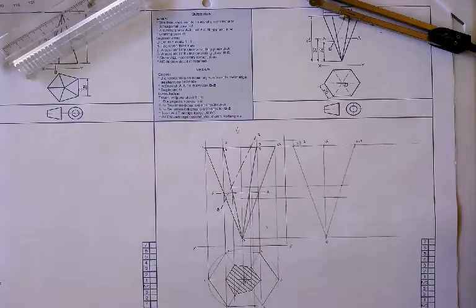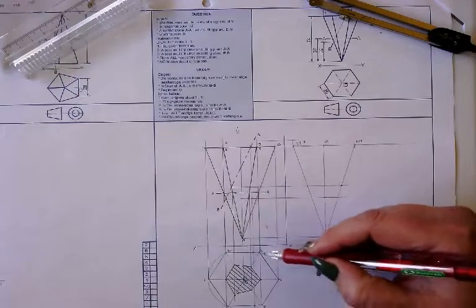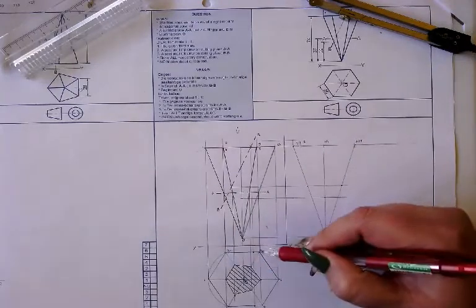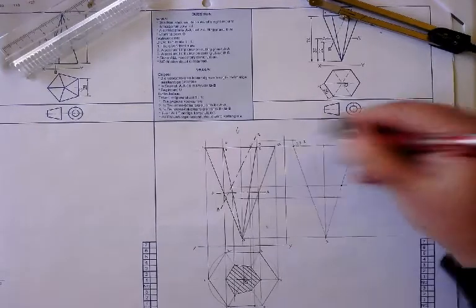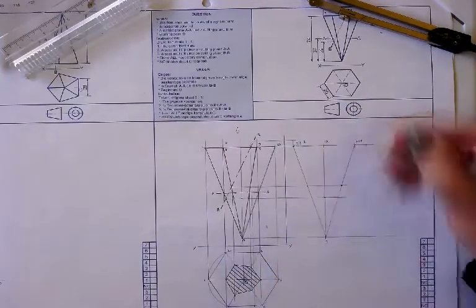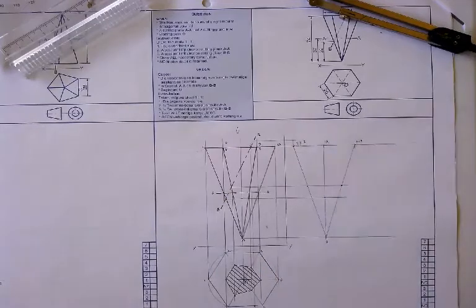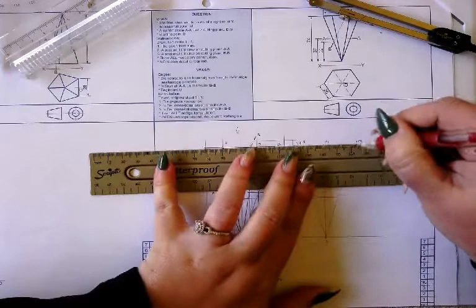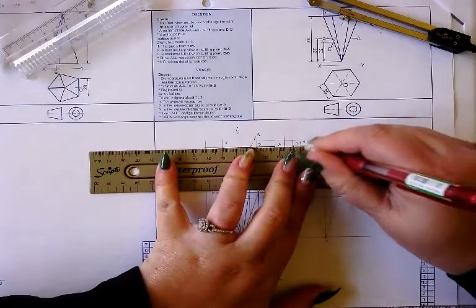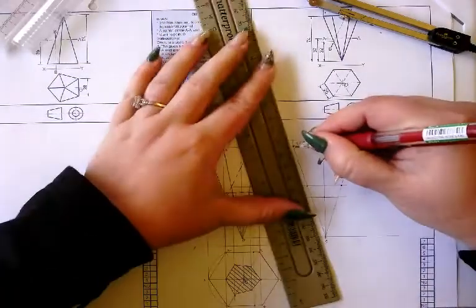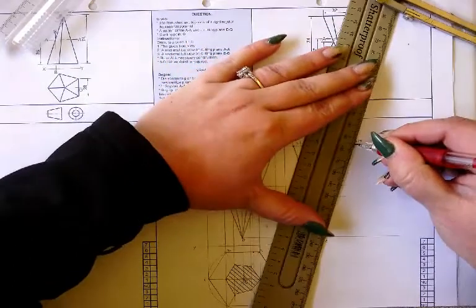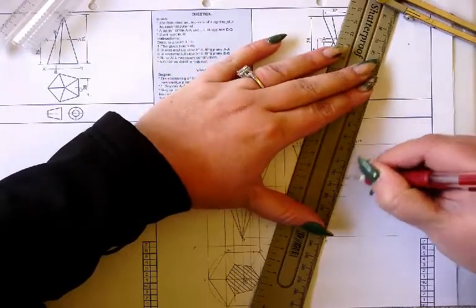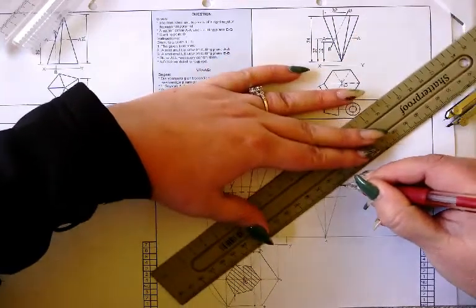Okay, so then it cuts over. You can look at the top view between line 2 and 3. So it's actually going to be a point view there, and between line 6 and 5 a point view there. So you will connect it there, to there, to there, and then here and here.